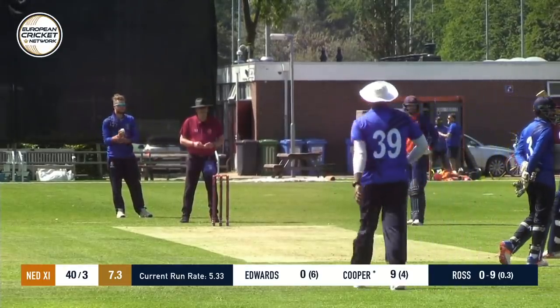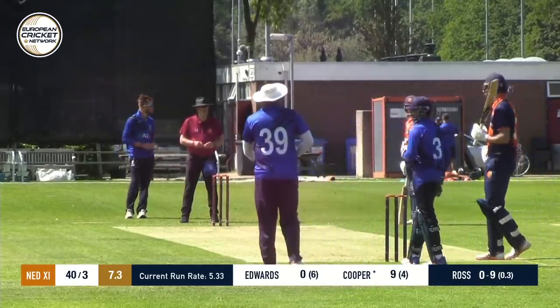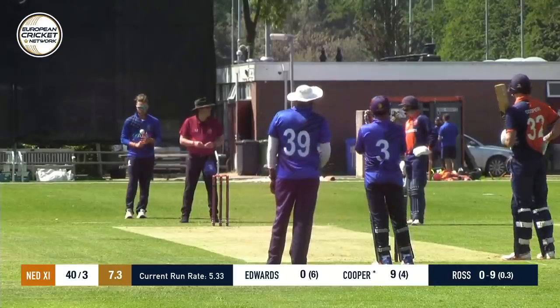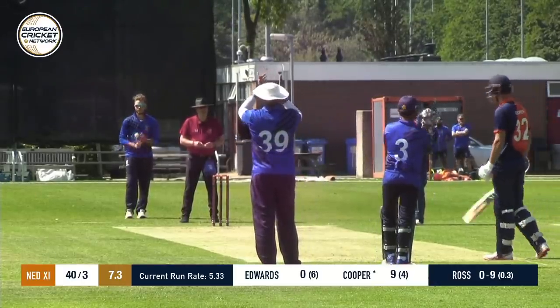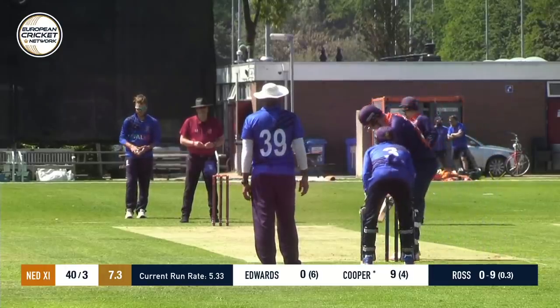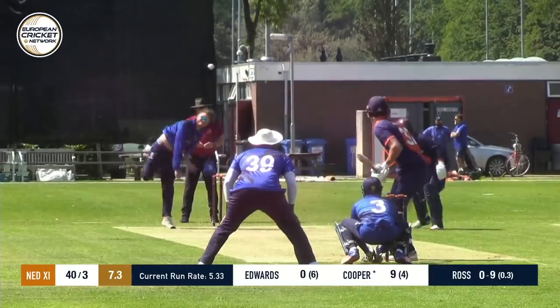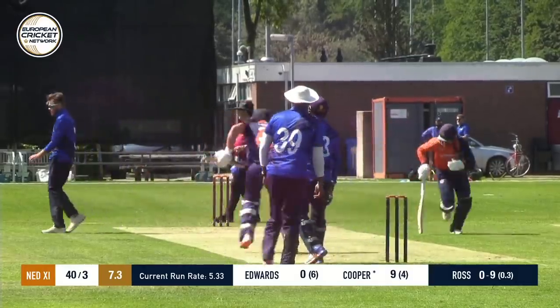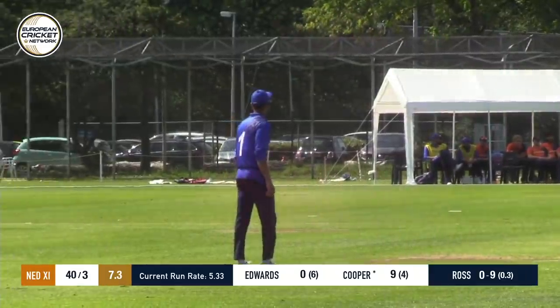Let's see how Michael Ross here responds. So far this over he's bowled a wide, a 4 and a 4. It's not how you want to start your spell. And driven nicely straight back to the offside. Come through for a single there.